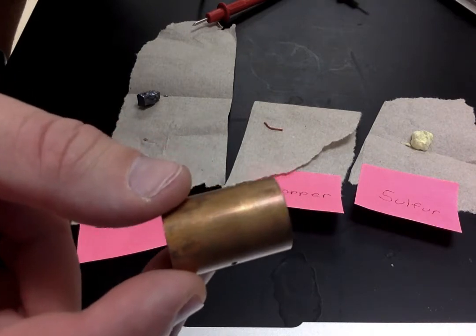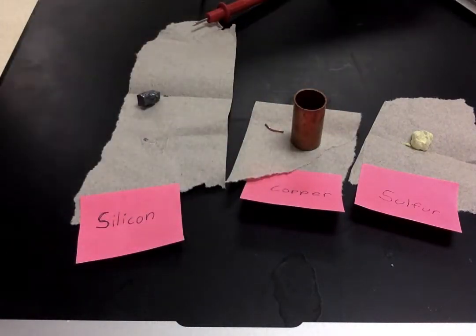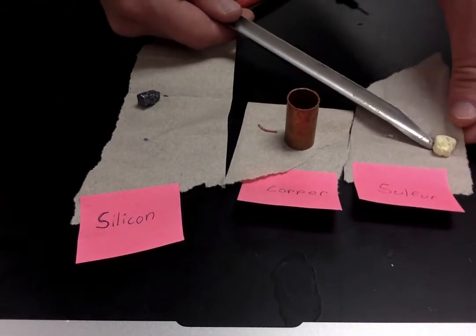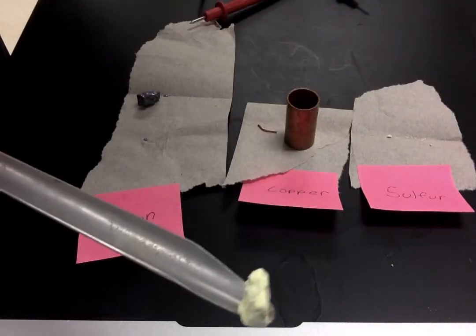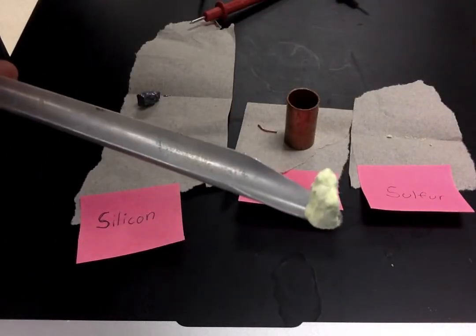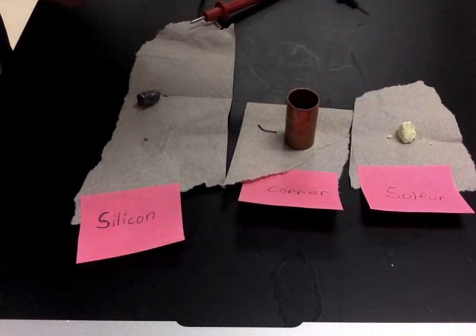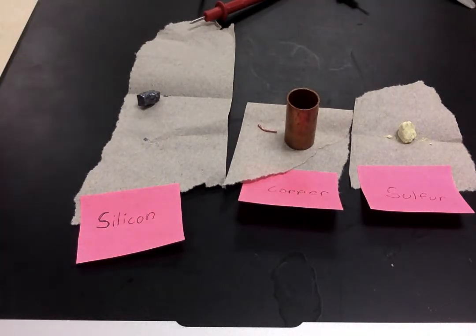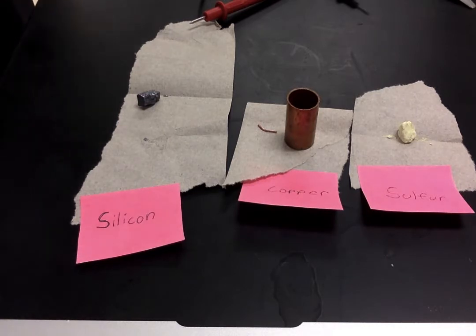Here we have copper. And one more time with the sulfur on the spatula. Okay, so rank them. Which one's the shiniest? That one has the most luster. Give that one a 1. Which one's the dullest? That one has the least luster. Give that one a 3.